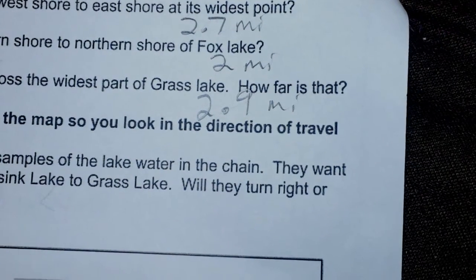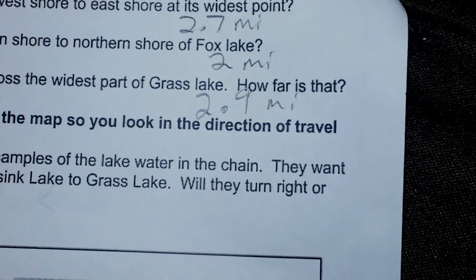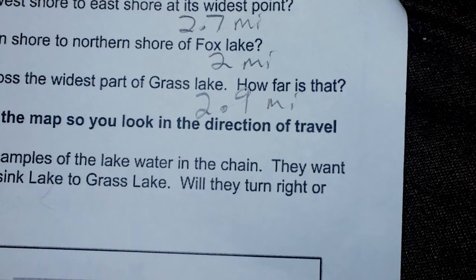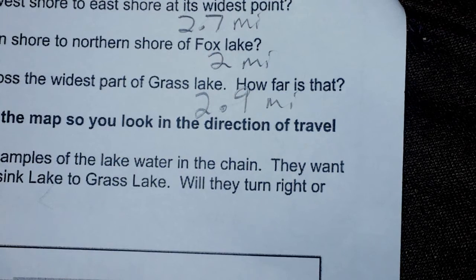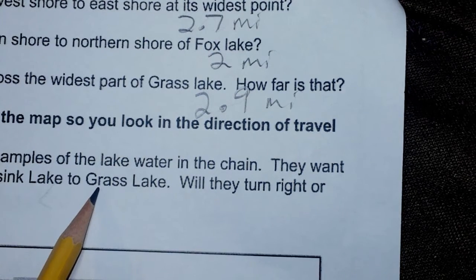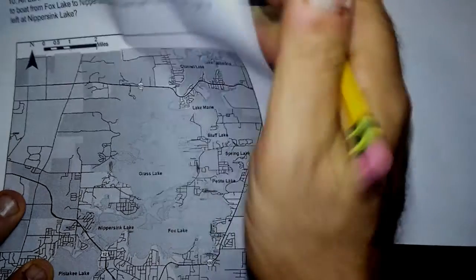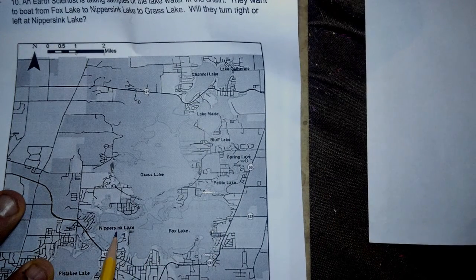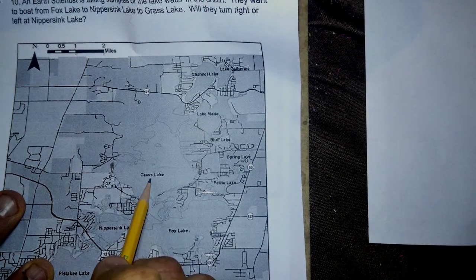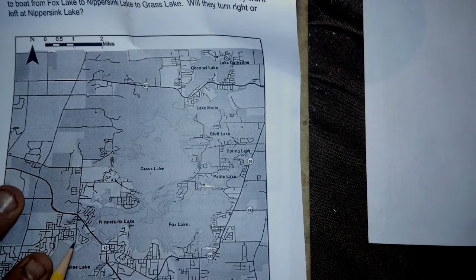Okay. As an earth scientist is taking samples of lake water in the chain, they want to go from Fox Lake to Nippersink Lake to Grass Lake. Will they turn right or will they turn left at Nippersink? Let me back up here a little bit in the zooming. Okay, so here's Fox Lake, here's Nippersink, and then they're going to Grass Lake. Is that going to be a right turn or a left turn?